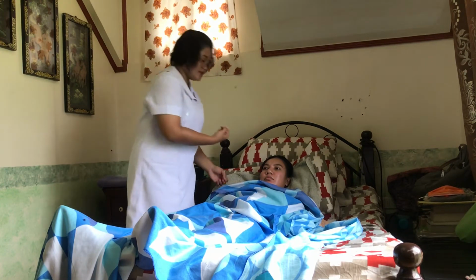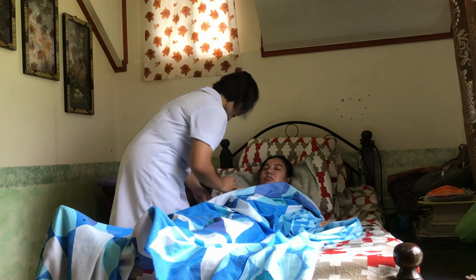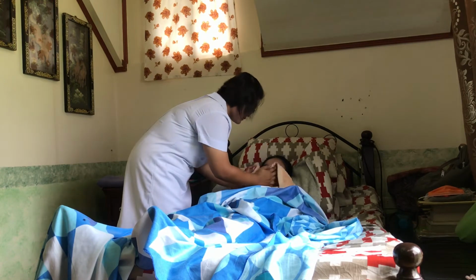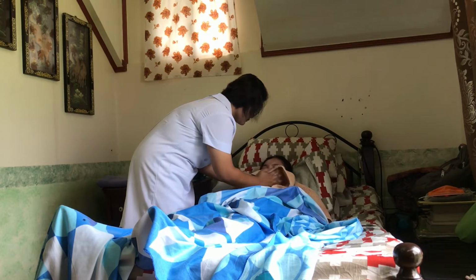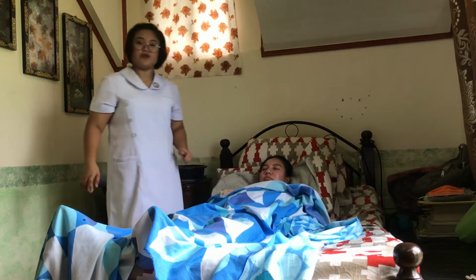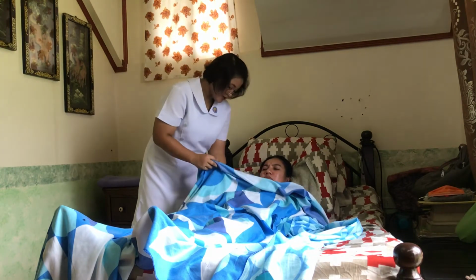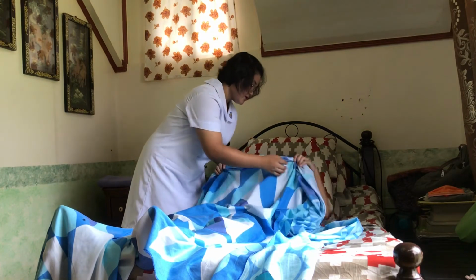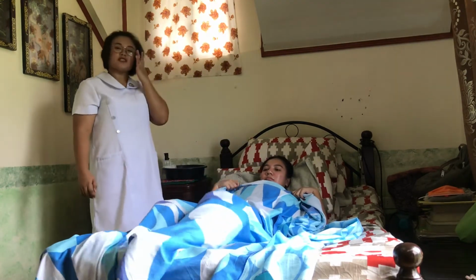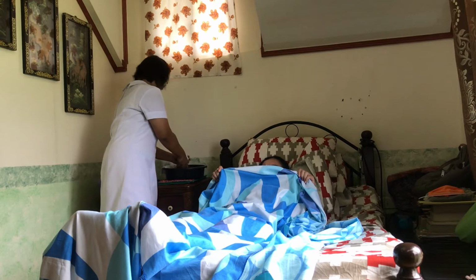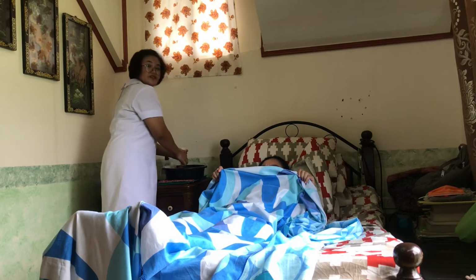Then pat dry it. Then after that, we need to ask the patient to hold the bath towel. Then we can now sponge the chest. For the face and neck, we need to do that for 3 to 5 minutes.